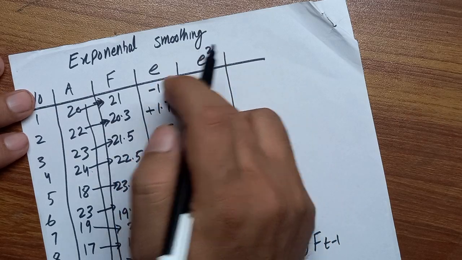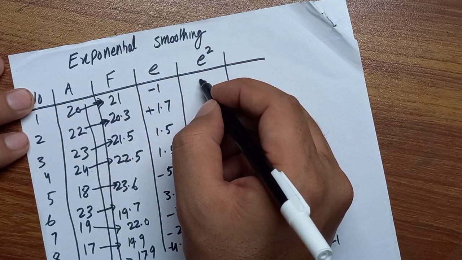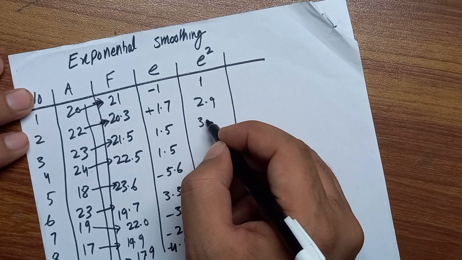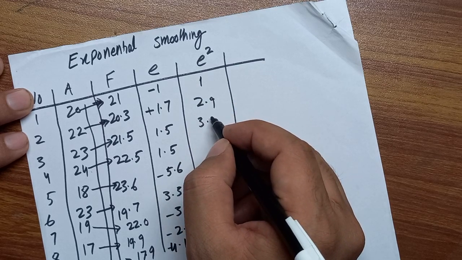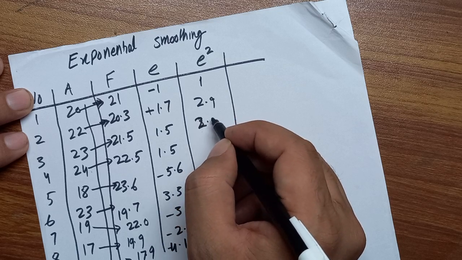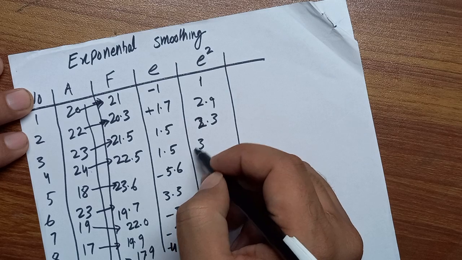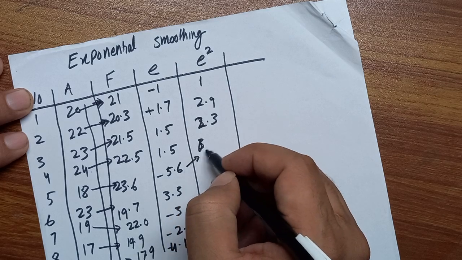We will take the square of the error. We will get 1, 2.9, 2.3 and 31.